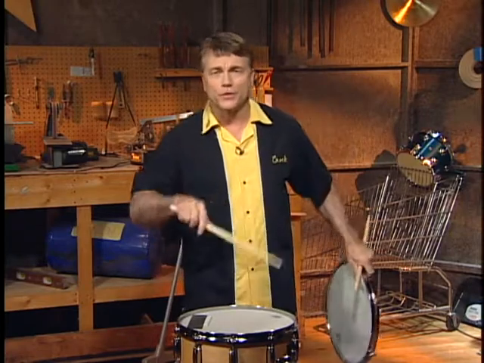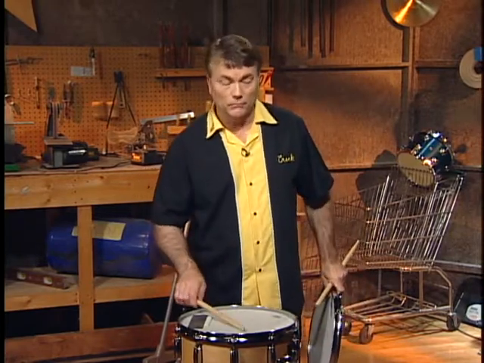So you'll also discover that after mastering the buzz roll on a pad, when you move to your snare drum, it seems effortless. Also, I urge you to go back through the double stroke roll lessons and play all of the exercises and solos using buzz rolls. Good luck.